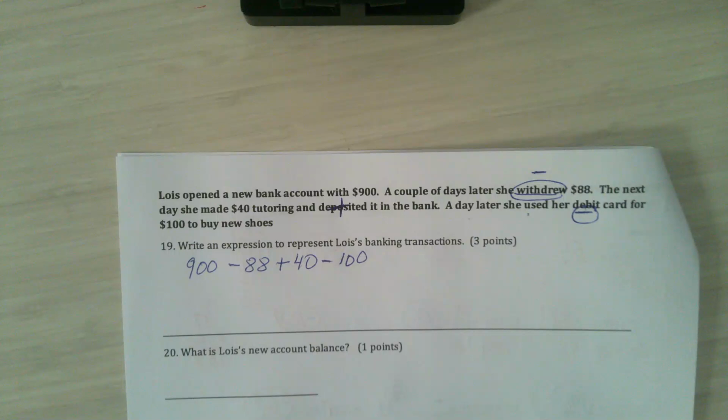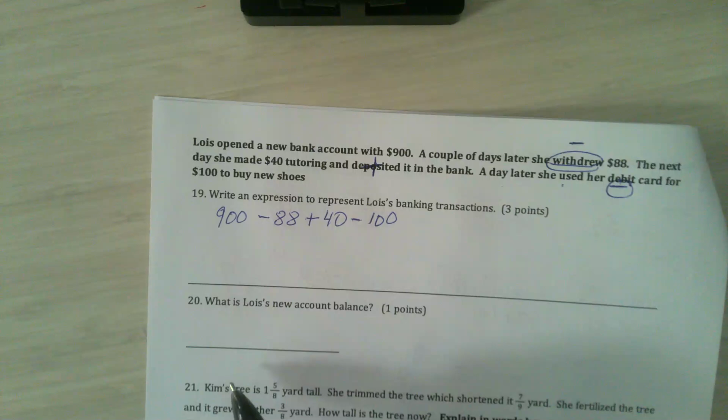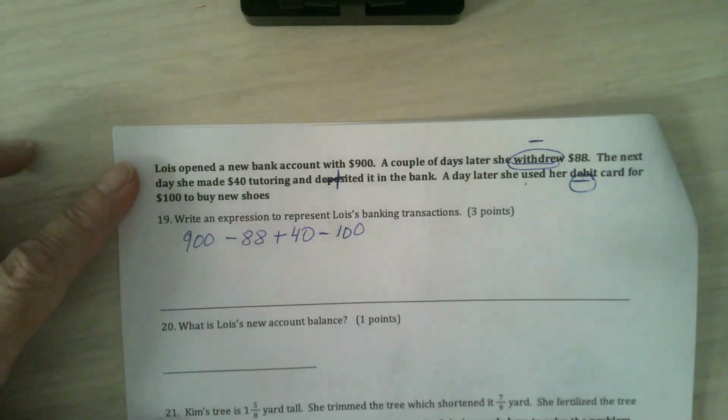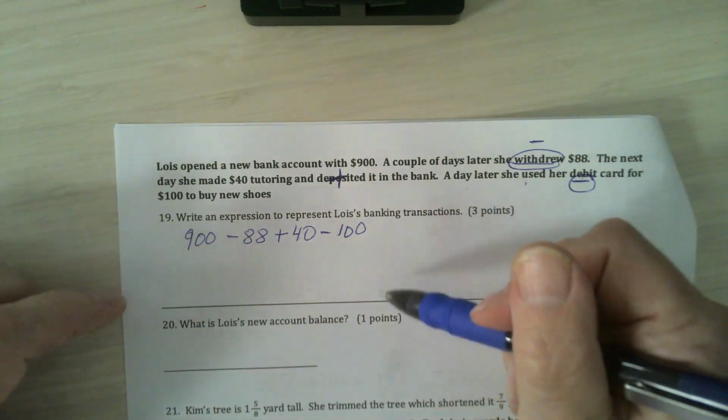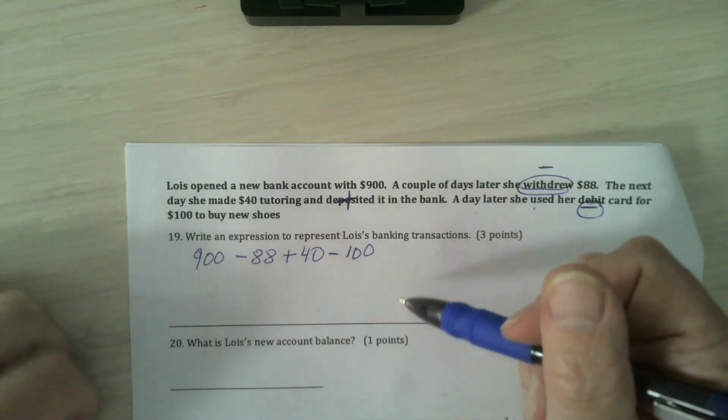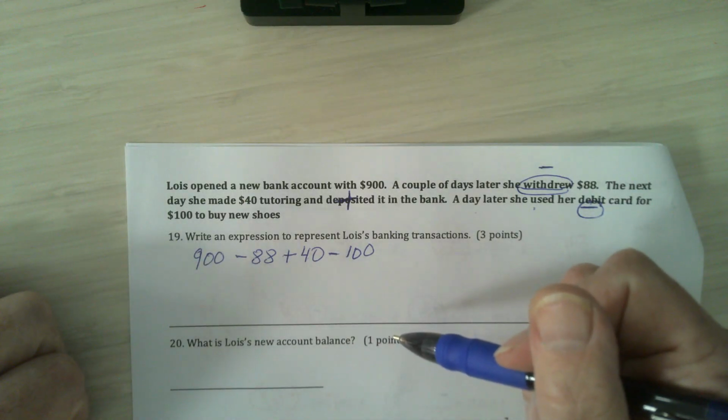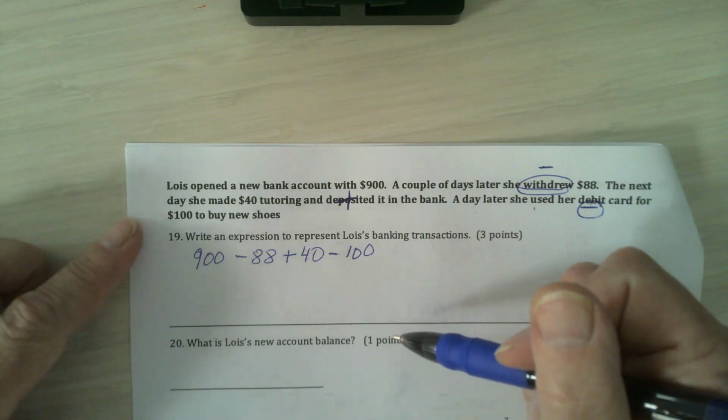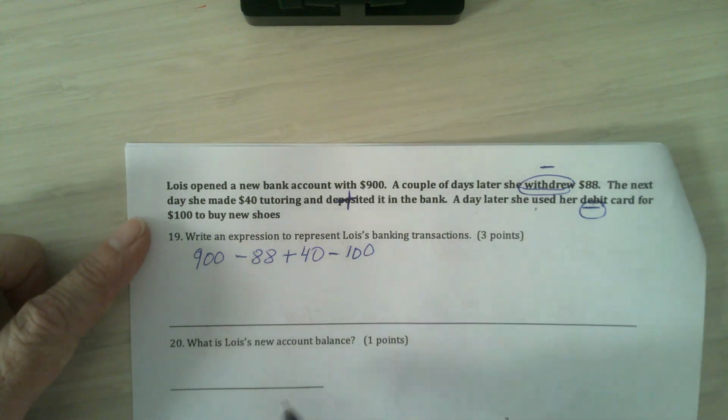Is that 752? Well, we're going to see because that's the answer for question 20. On your test, it's a multiple choice. They have 4 expressions written, so you have to look at them carefully. You have to choose the right expression on the test. And then the second part is like this.